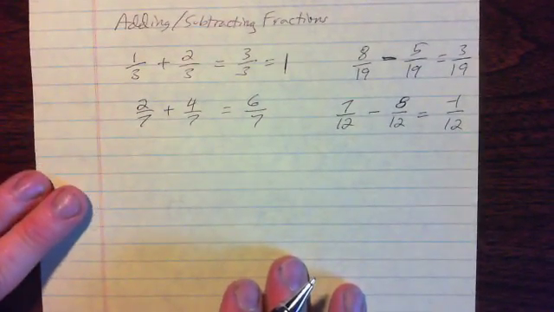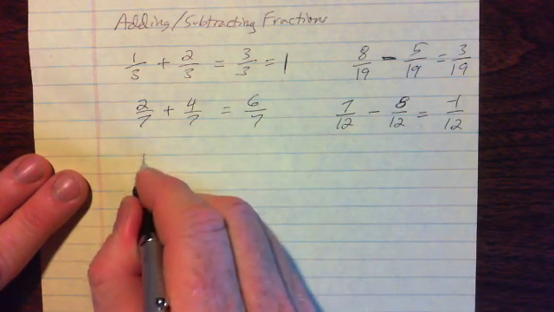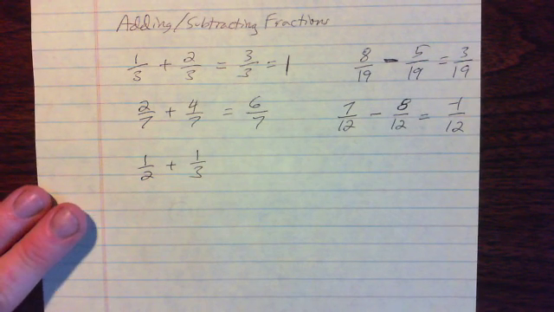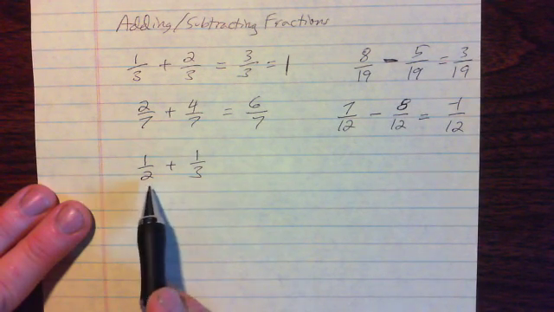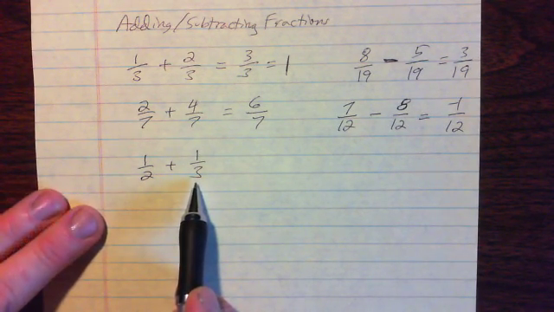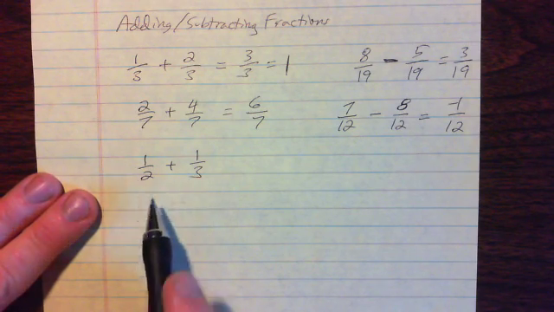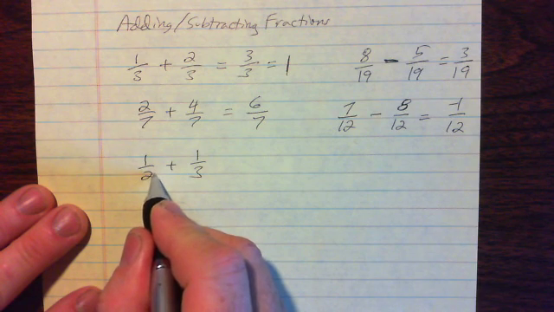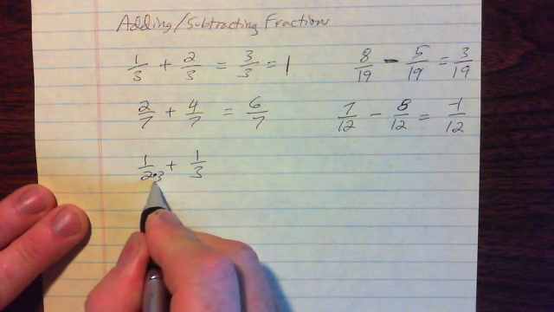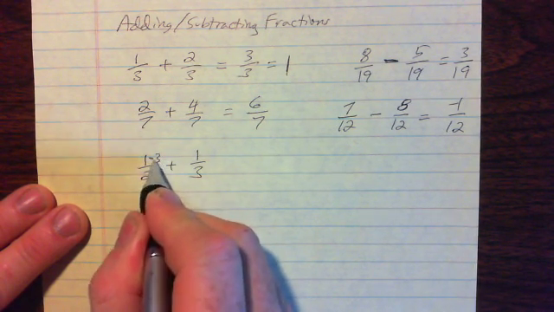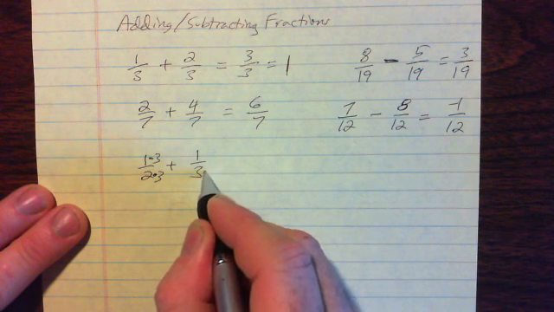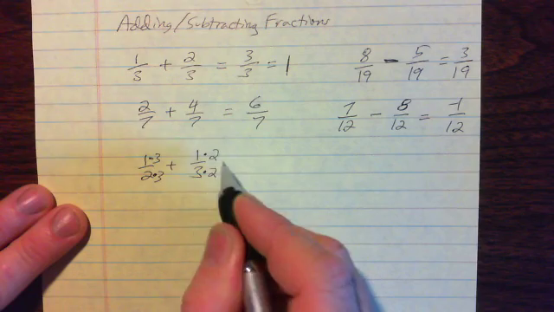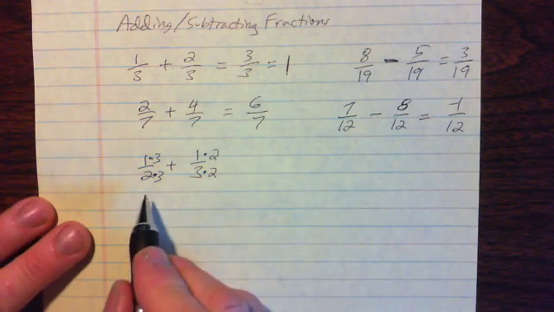Now, if the denominators are different, so let's say you had 1/2 and 1/3, and you want to add that together. Well, you have to change the denominators so they are the same. So in the first fraction, we can multiply the bottom by 3 and the top by 3, and then in the second fraction, multiply the bottom by 2 and of course the top by the same thing, 2.